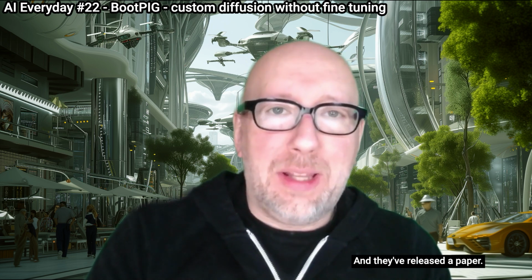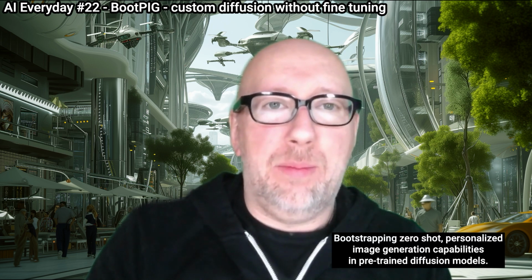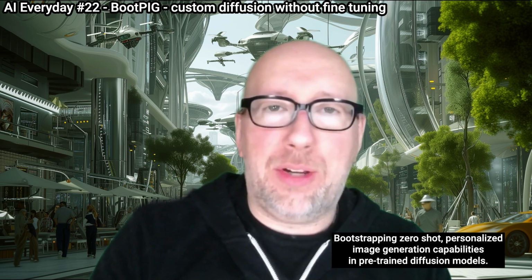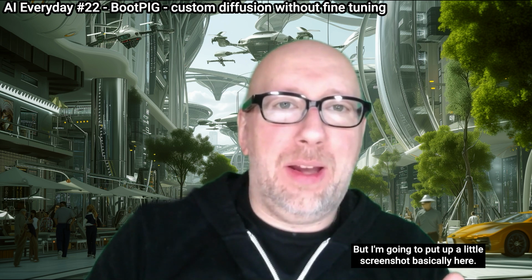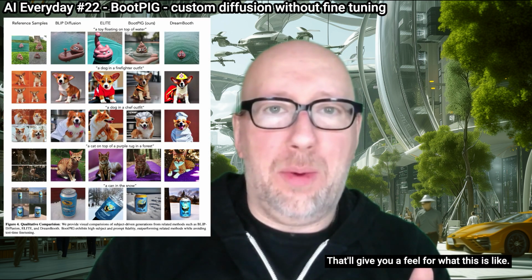And they've released a paper around a technique they call BootPIG, bootstrapping zero-shot personalized image generation capabilities in pre-trained diffusion models. And that's a mouthful, but I'm going to put up a little screenshot basically here that'll give you a feel for what this is like.